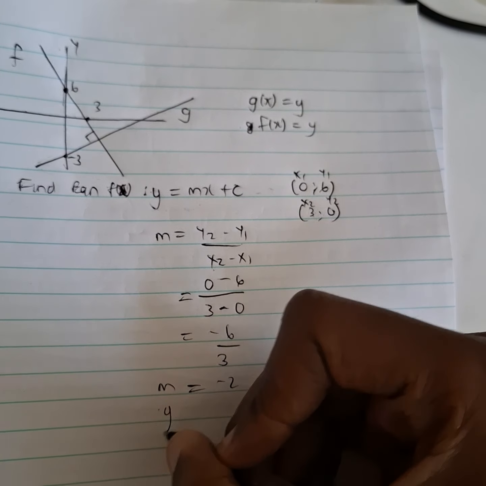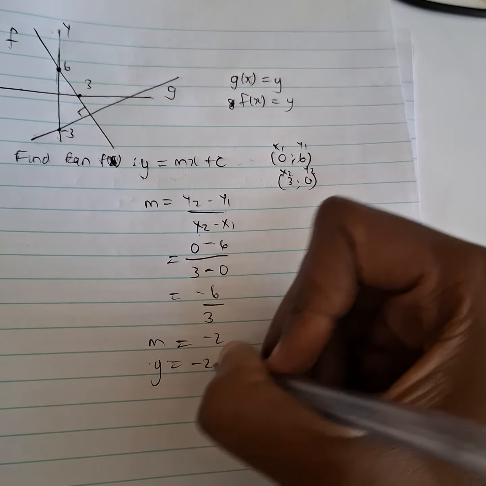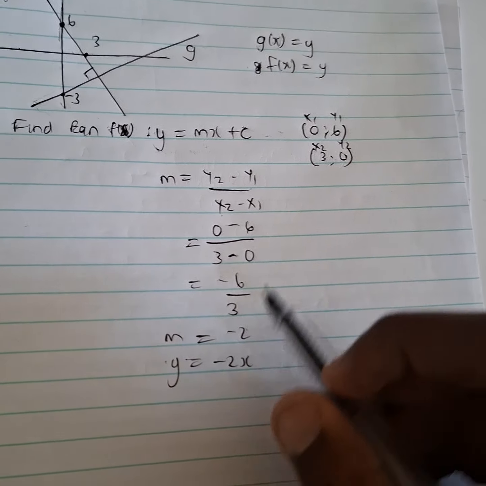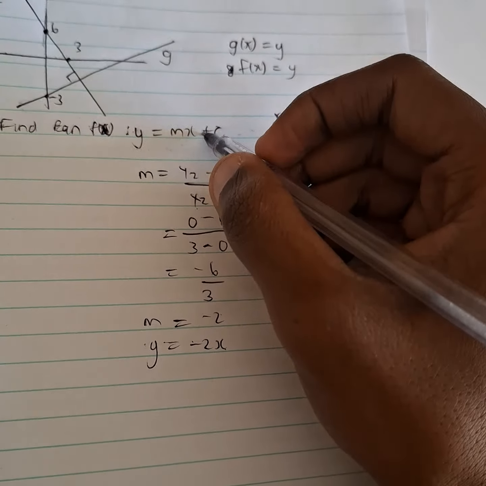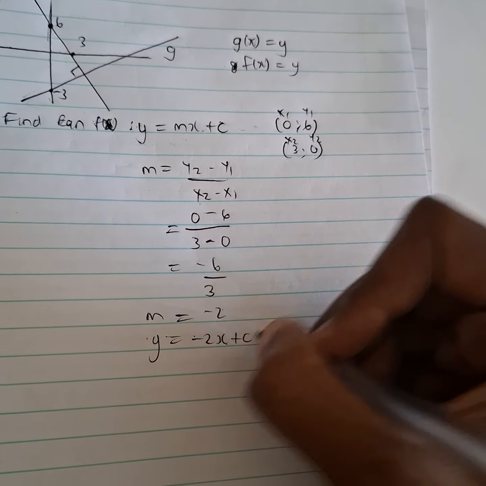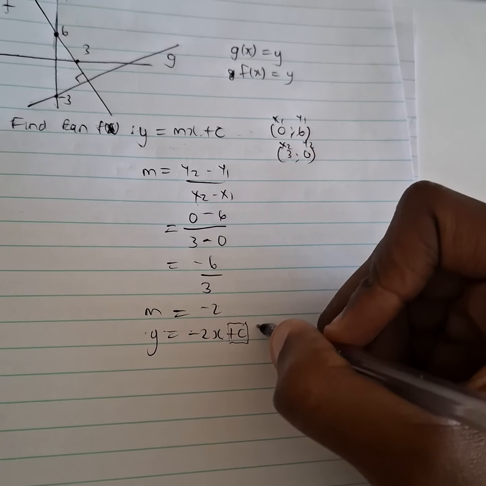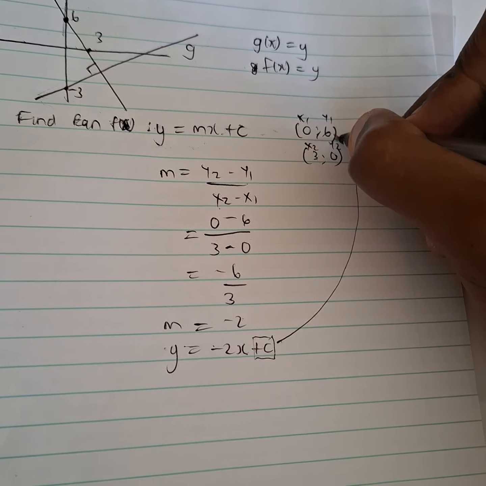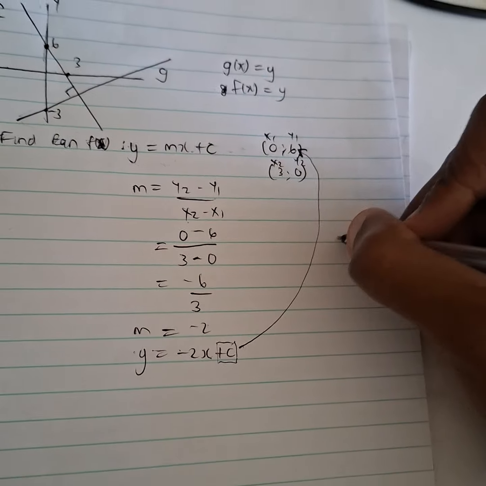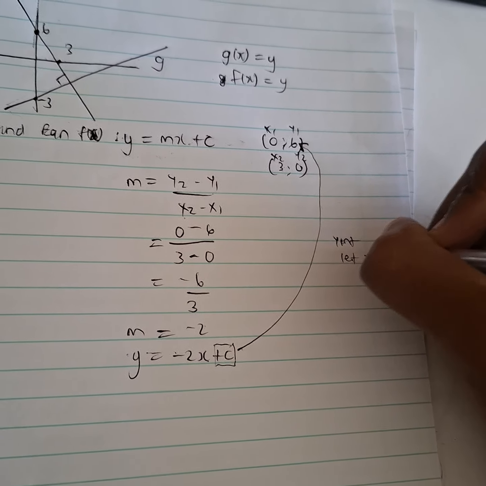So that means the gradient of this particular function is negative 2. So I substitute in the place of m, negative 2. Then I follow it up with the x plus what? Plus c. Remember, c stands for the y-coordinate of the y-intercept. Now, remember, to find the y-intercept, we usually let x be equal to 0.